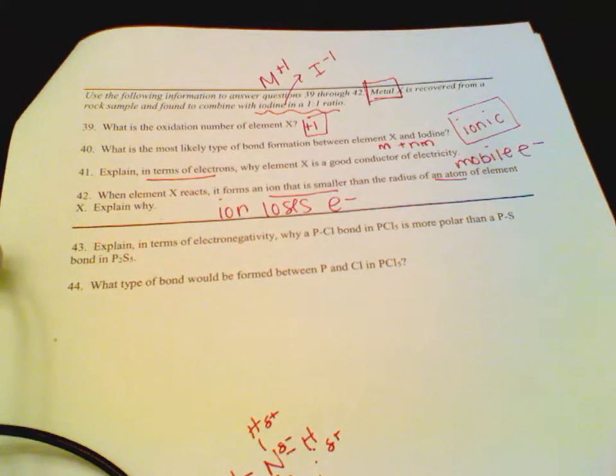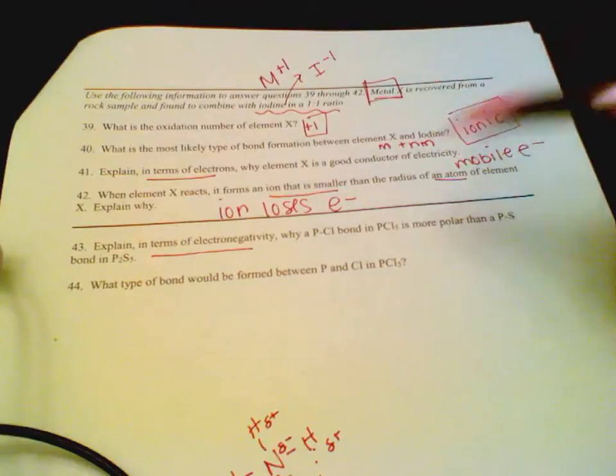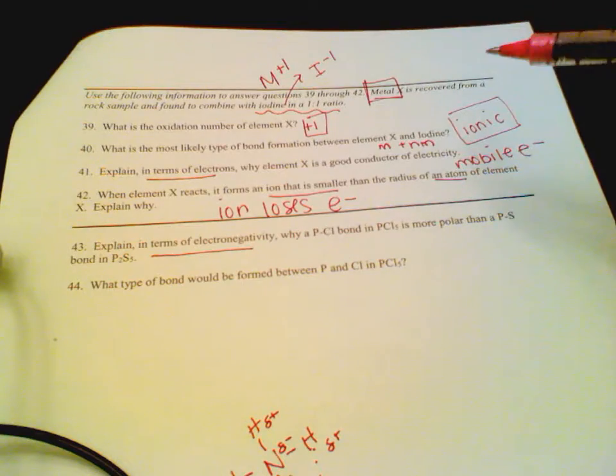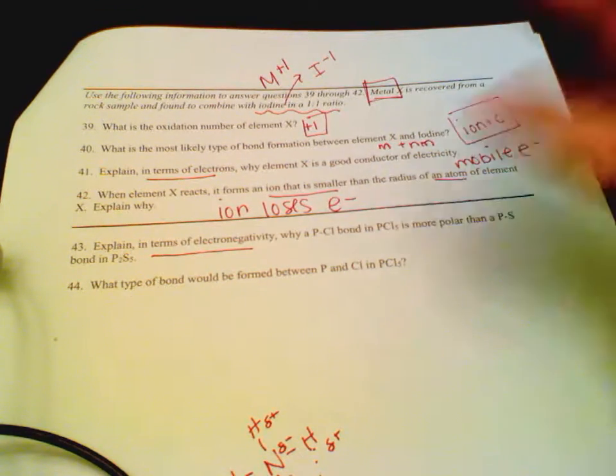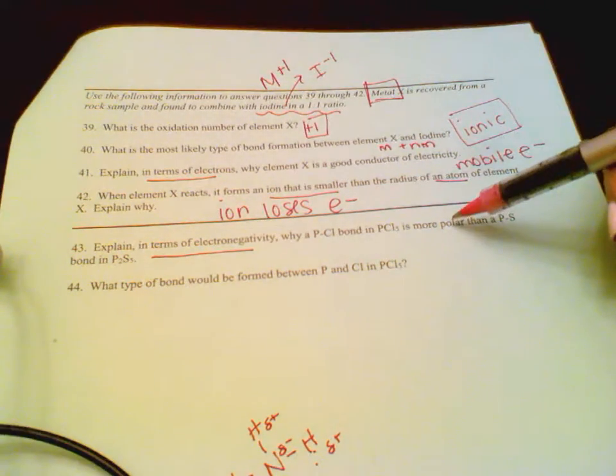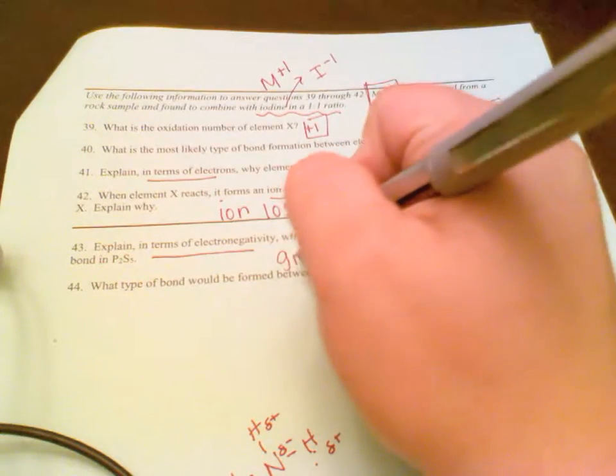43. Explain in terms of electronegativity why the P-Cl bond in PCl5 is more polar than the P-S bond in P2S5. We have seen this question now 3 times, but with different things. Well, I don't need to look anything up. I could look this up on Table S, but in terms of electronegativity, if it's more polar, it's got a greater electronegativity difference.